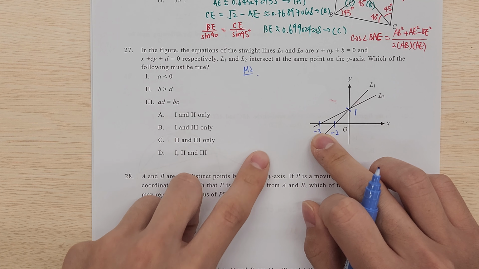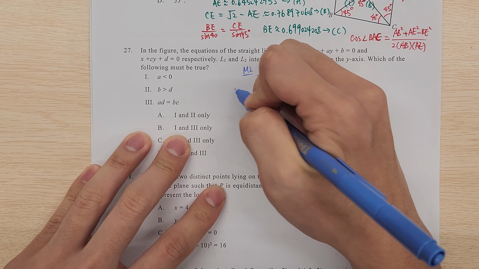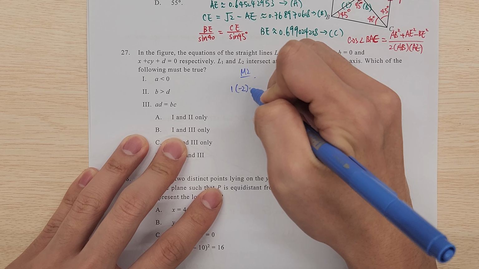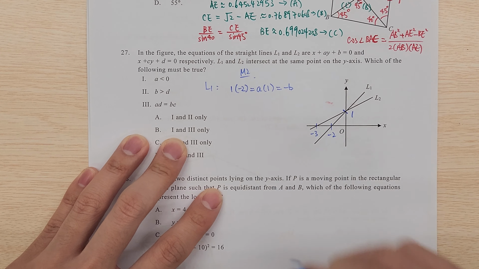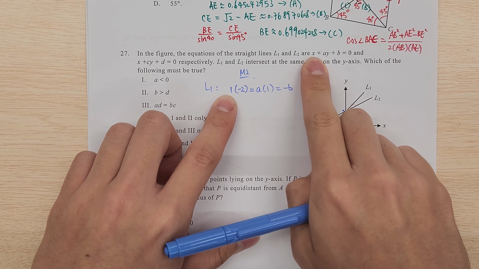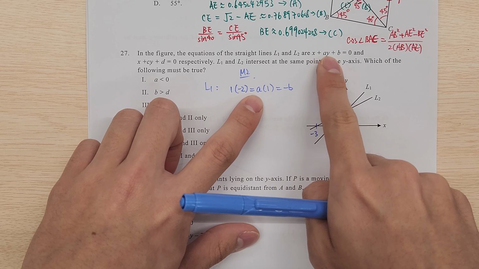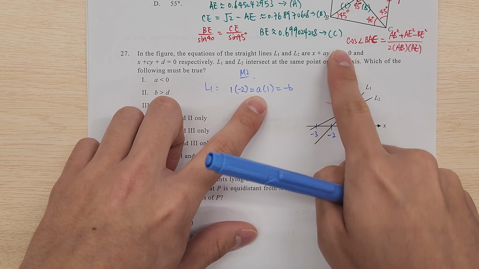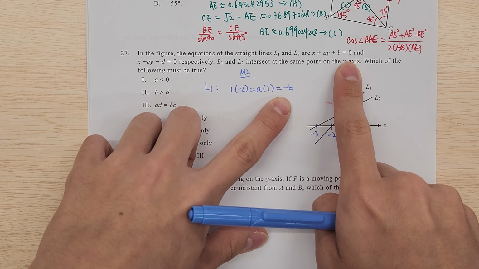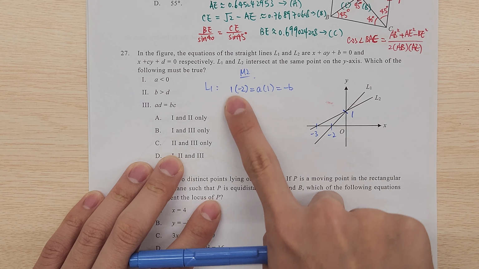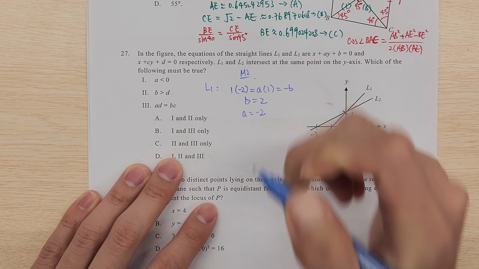After that, looking at L1, we can write down 1 times negative 2 equals a times 1 equals negative b. This is for L1. 1 is the x coefficient, and we substitute negative 2, the x-intercept, into x. a is the coefficient of y, and we substitute y equals 1 because the y-intercept is 1. Then putting the b on the right hand side, you get negative b. From this equation, we can clearly show that b equals 2 and a equals -2.